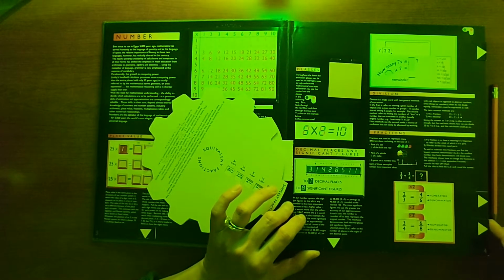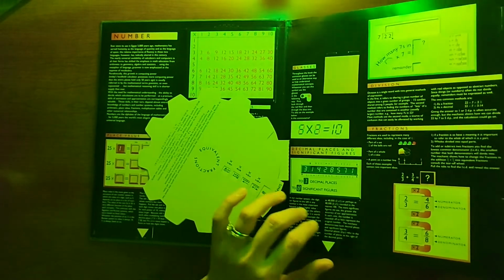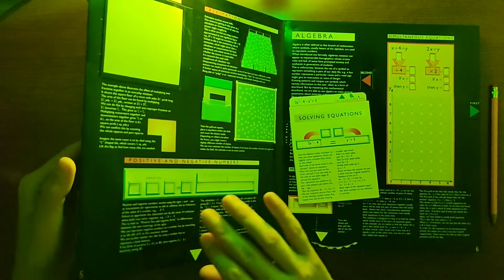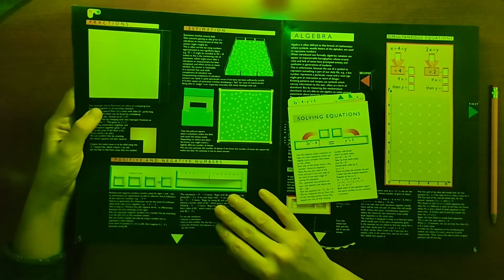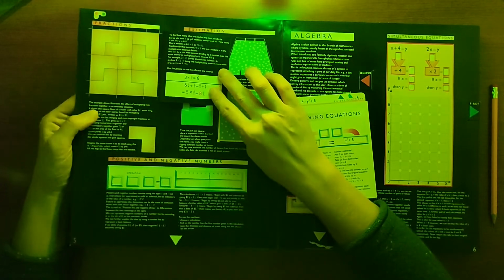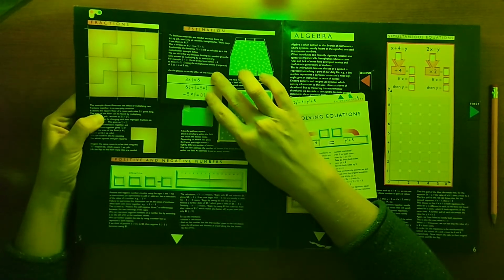Just multiply. Go to the next page. Got another fraction. These are the fractions.